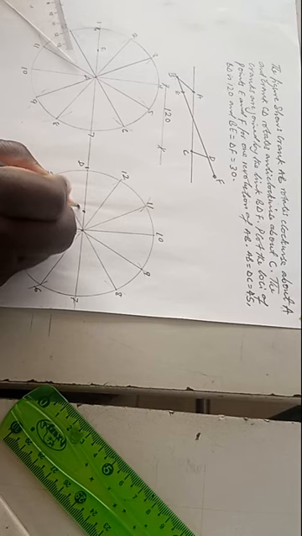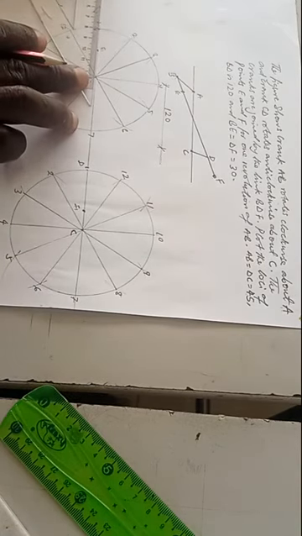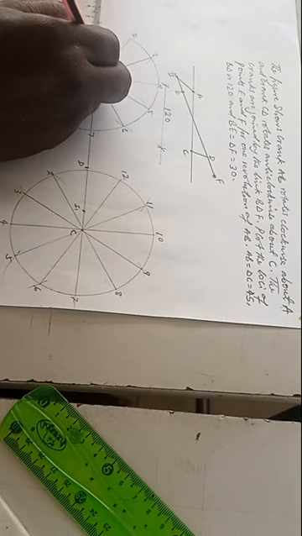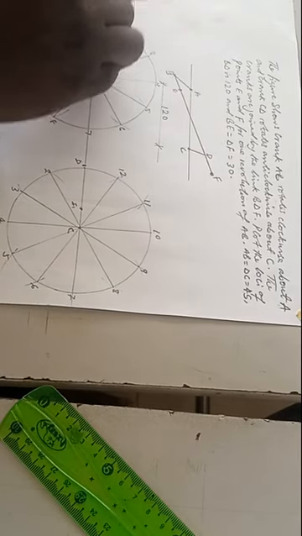That will represent F1. Now let us confirm this one. Is it 30? No, it's 20. So it should be 30. This is 30. So this is E1. Let me erase the other one.